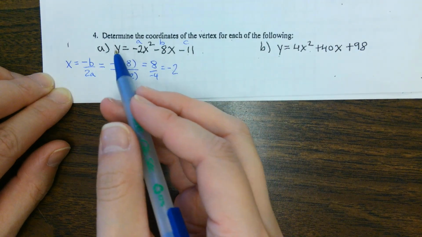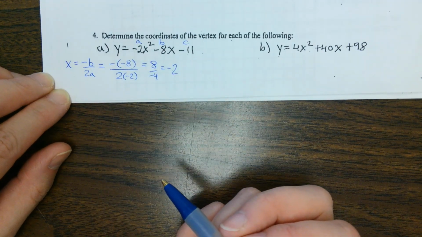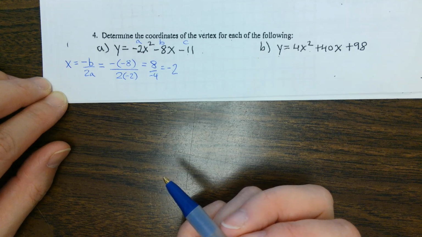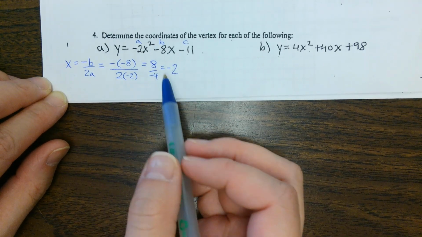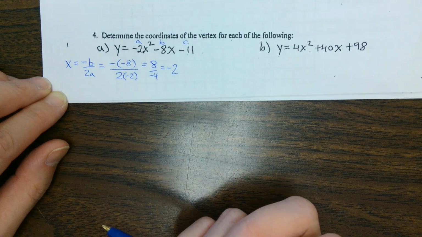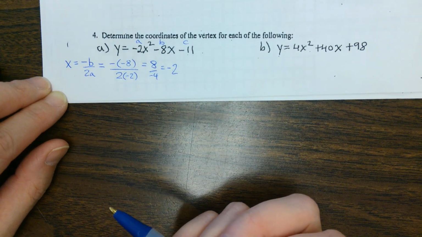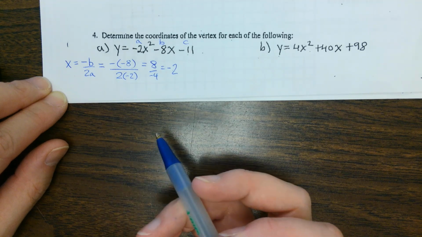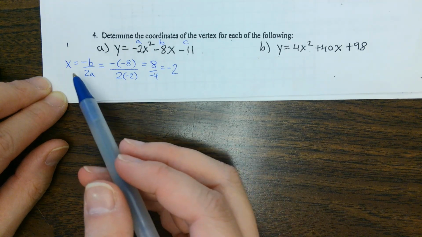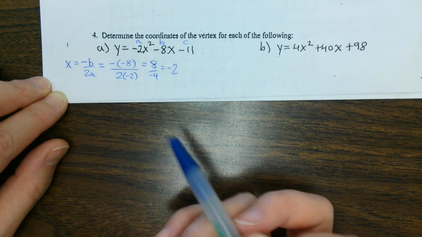How do I find the y value? I found x, so how do I find y?